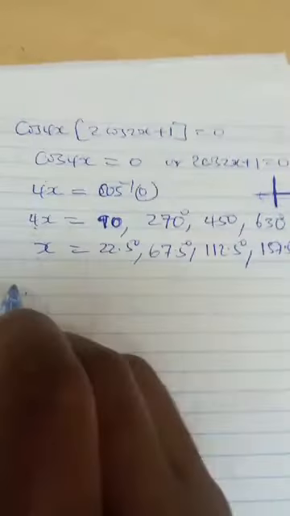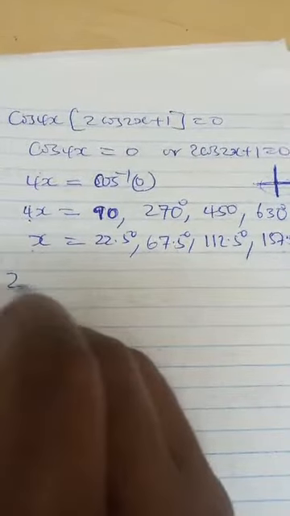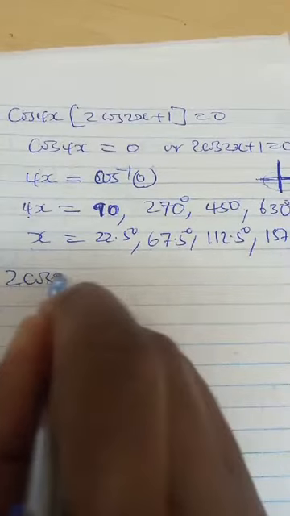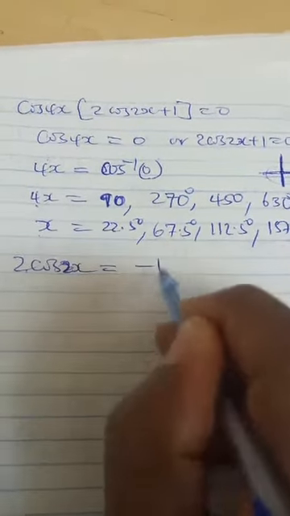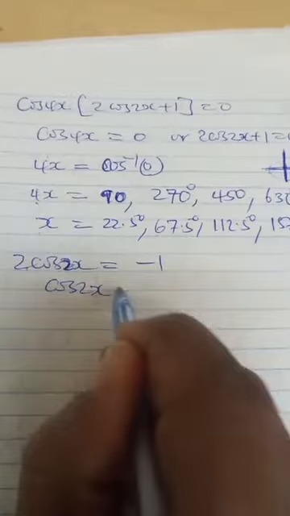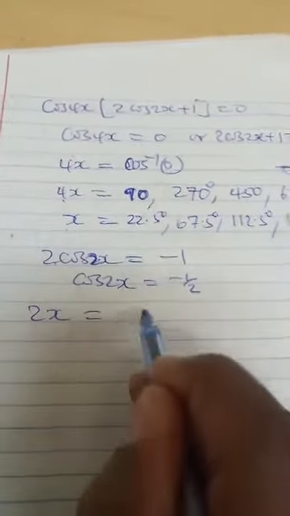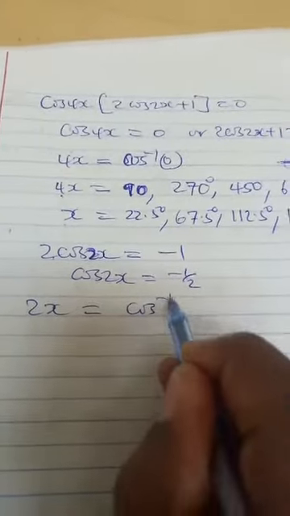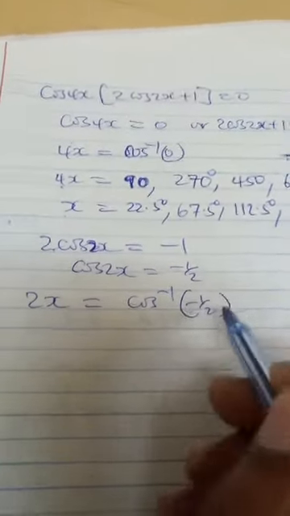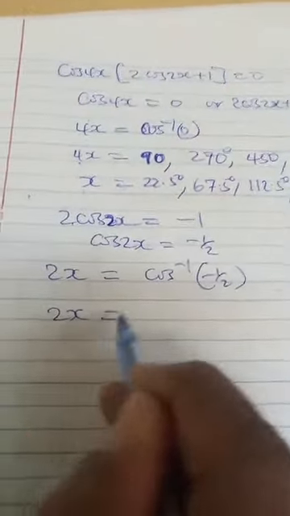If I look at another part, 2 cos 2x is -1. So the cos of 2x will be equal to -1/2. And we look for values of x for a cos of -1/2. Since we have 2x, we shall also try to go a little beyond double the range.